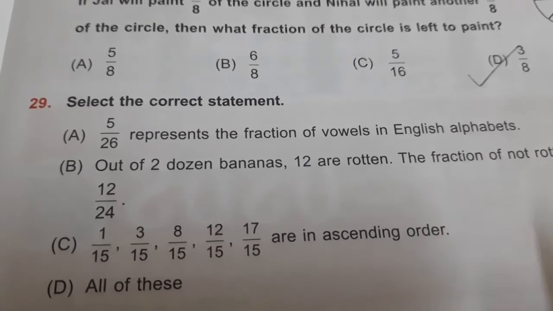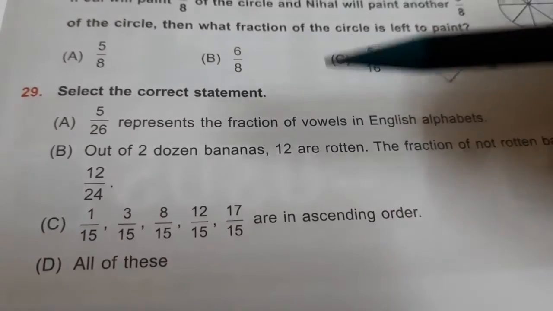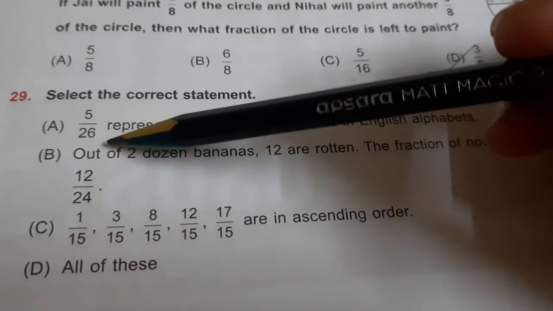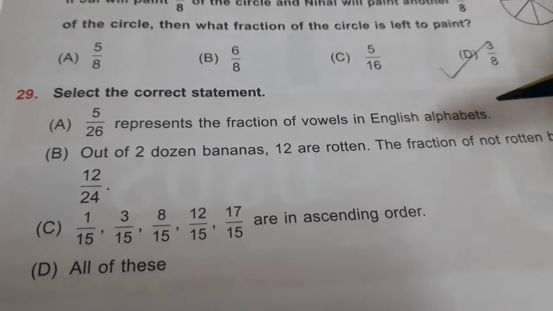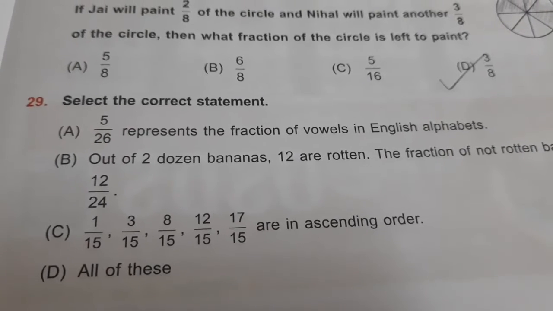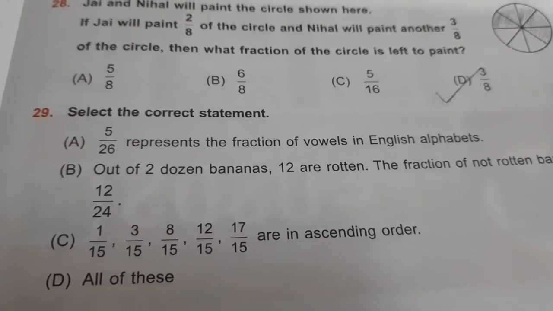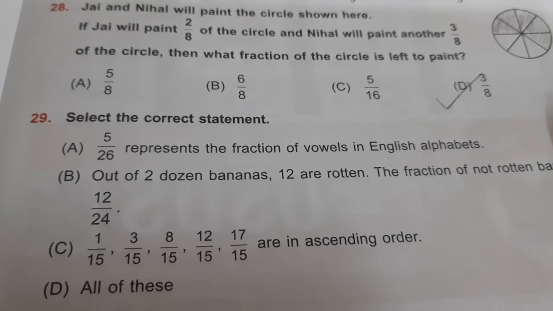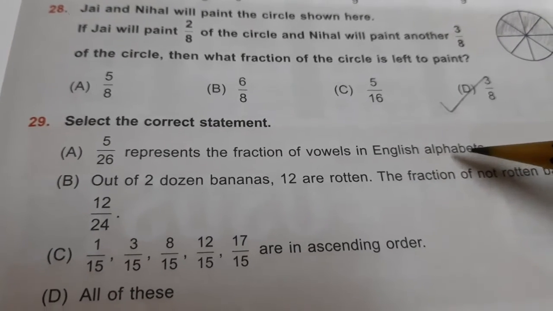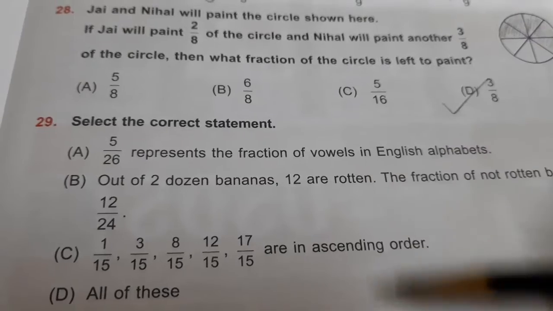Moving on to the next question, question number 29. Select the correct statements. So we have 4 statements given, we have to find out the correct one. First statement, 5 upon 26 represents the fraction of vowels in English alphabets. That is correct because we have 5 vowels A, E, I, O, U. Right? So out of 26 letters or alphabets in English, 5 are vowels. So which makes this fraction of vowels 5 upon 26. So this looks correct, but I think we should check all of them to make sure either A is the answer or something else is the answer.